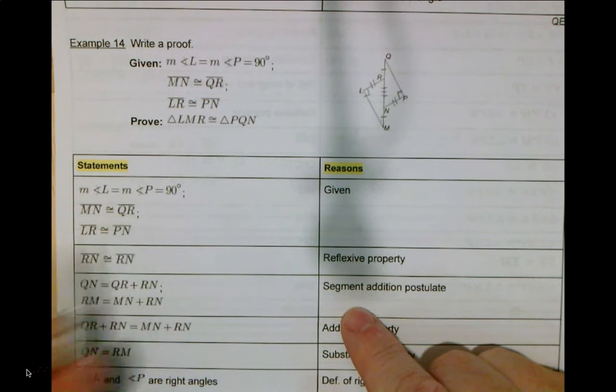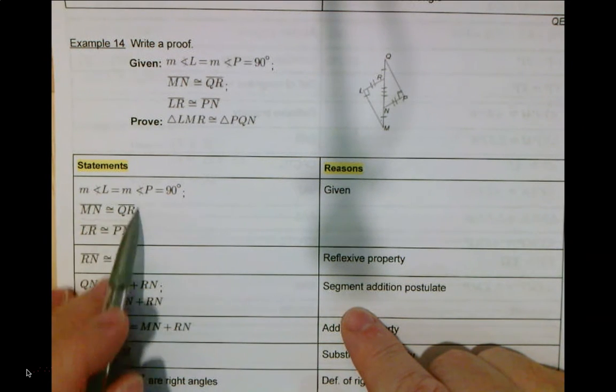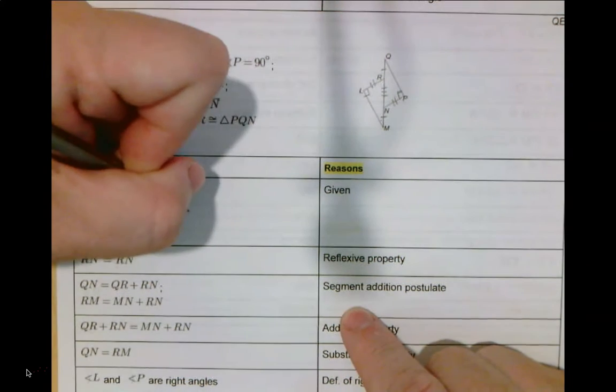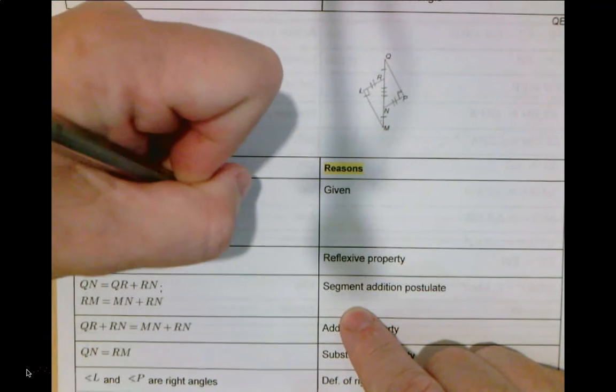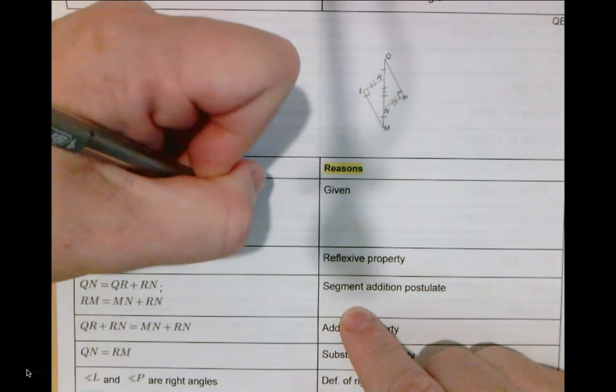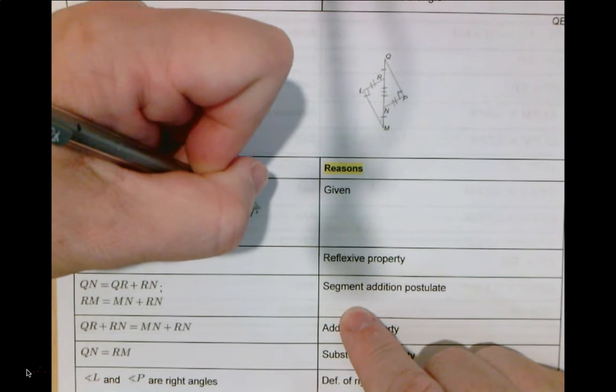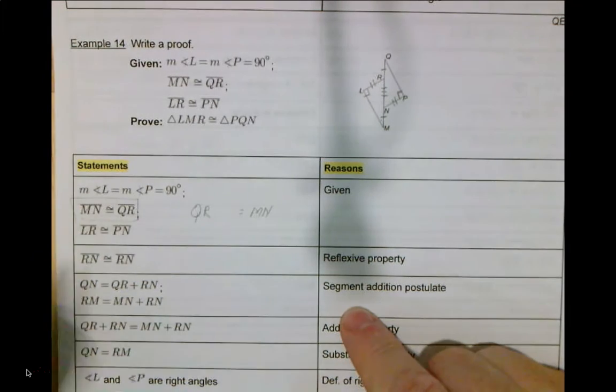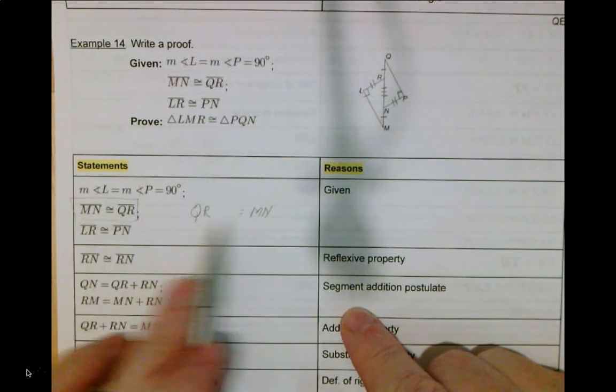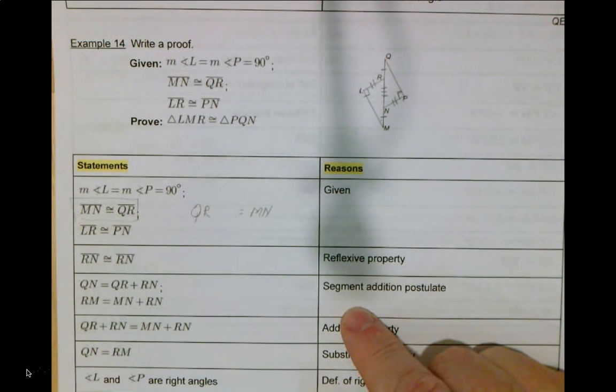So I'm going to take this statement, QR is equal to MN. That's this statement. Just spreading it out and using an equals instead of congruence.